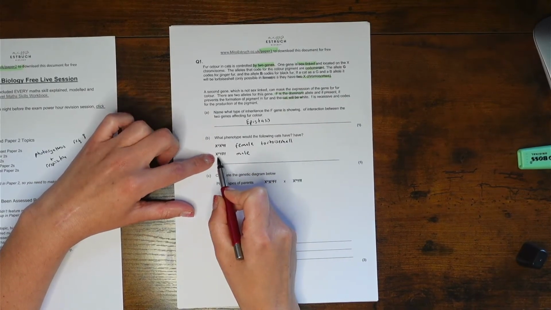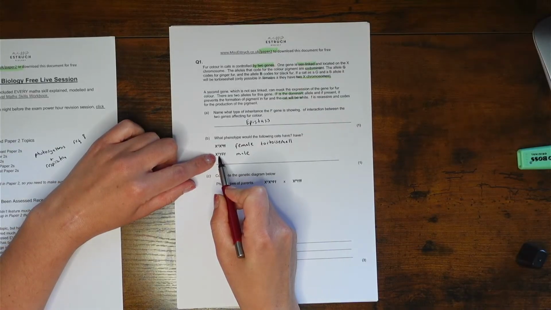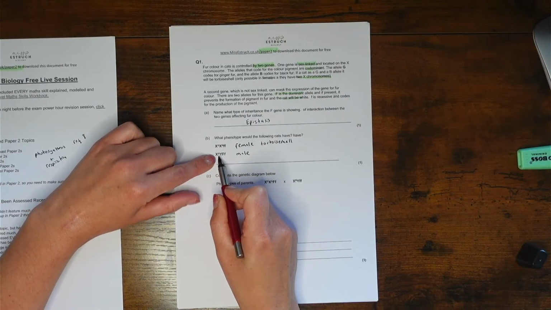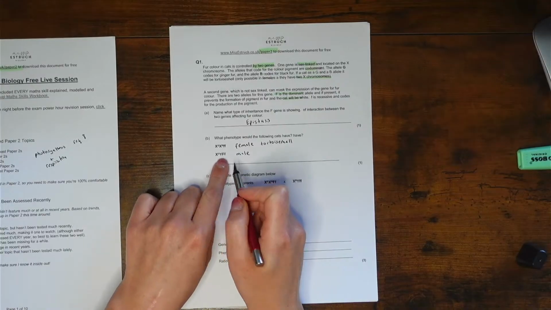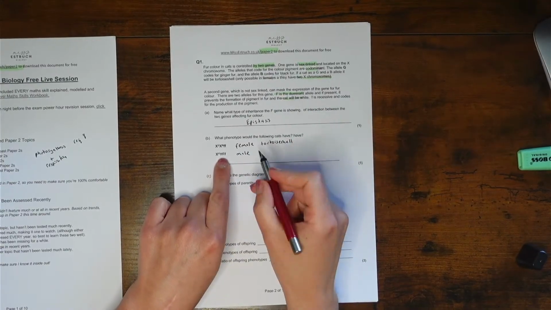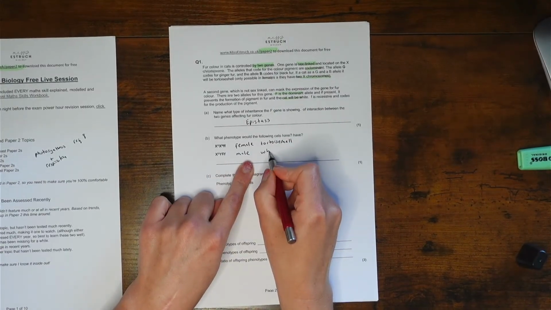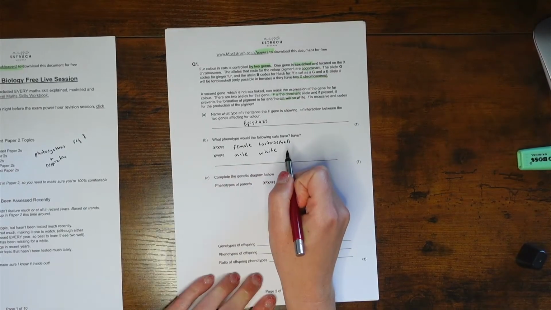Right, then we've got our male, which is G for ginger. They can't be tortoiseshell because they only have 1 X chromosome. They do have a capital F, which makes them white. So that is a white male cat.